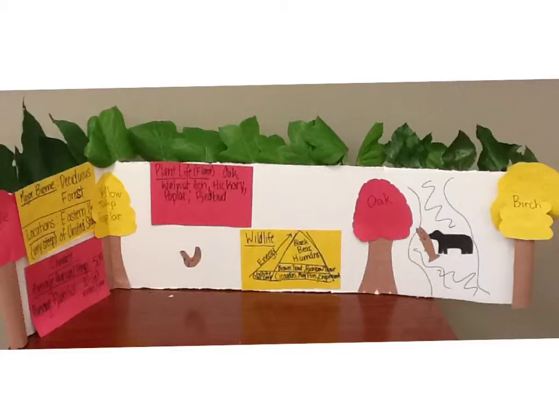This example is of a deciduous forest. They actually used fresh leaves to try to add to the dimensional aspects of their diagram. It is not the best quality example, as it is missing some content.